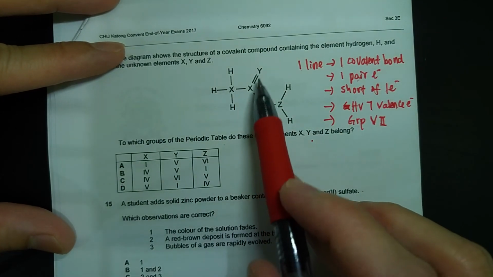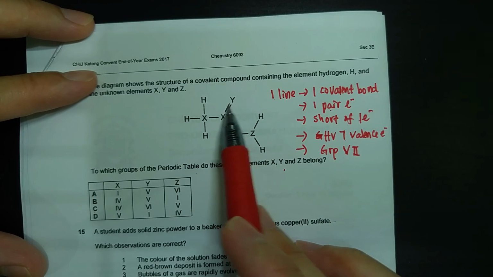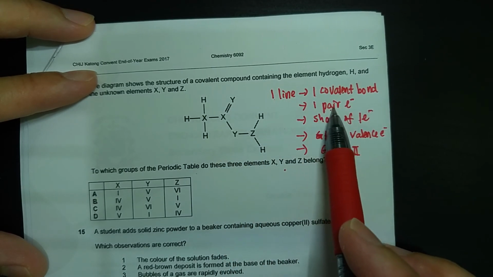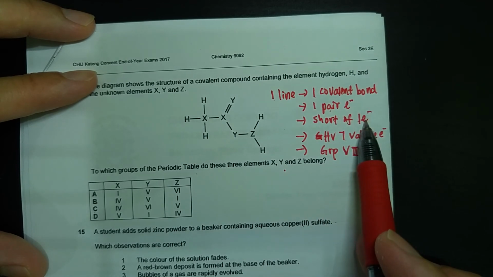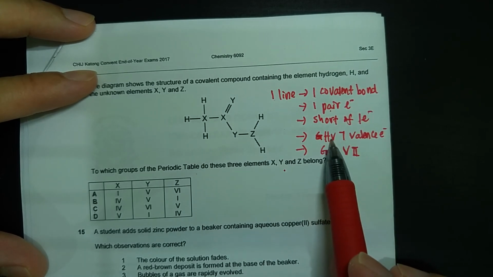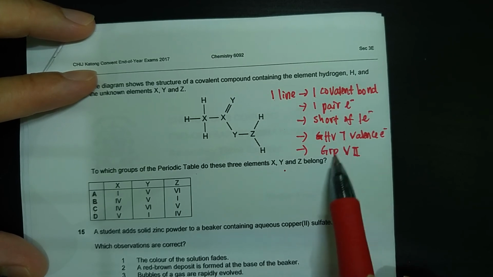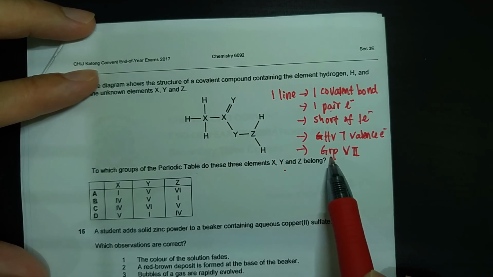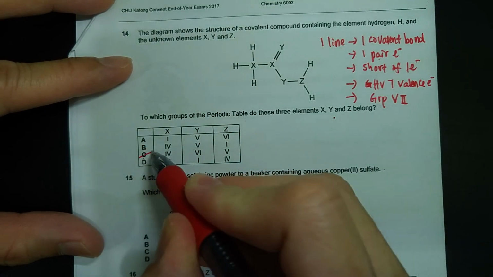Let's look at Y. Two lines. Two lines means two covalent bonds. Means share two pairs of electrons. Means short of two electrons. If you are short of two electrons, how many valence electrons do you have? 6 valence electrons. Meaning that it is from group 6. So the answer is C.